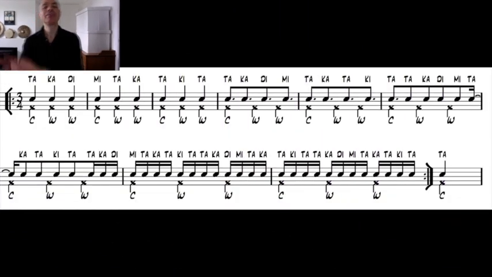And let's try even in 9. Taka, di, mi, taka, takita. 1, 2, start. Ta, ka, di, mi, ta, ka, ta, ki, ta, ta, ka, di, mi, ta, ka, ta, ki, ta, ta, ka, di, mi, ta, ka, ta, ki, ta, ta, ka, di, mi, ta, ka, ta, ki, ta.